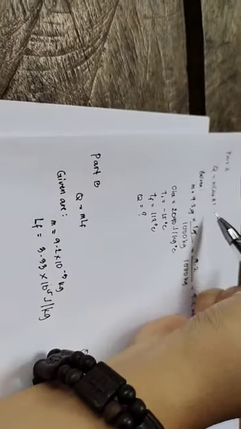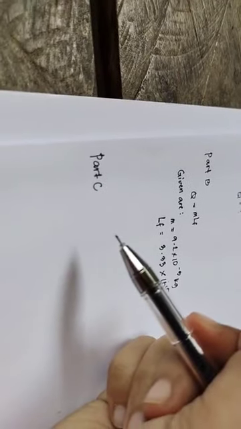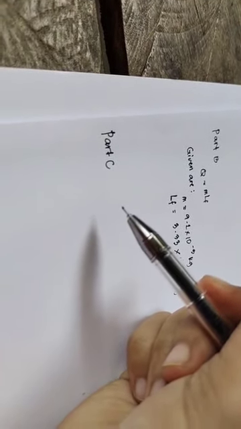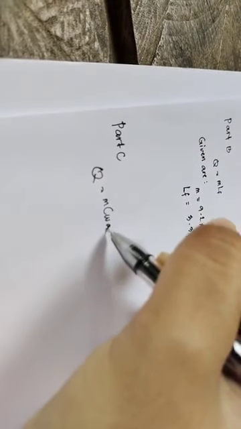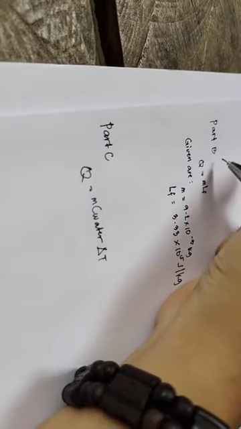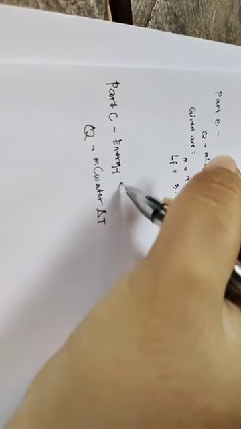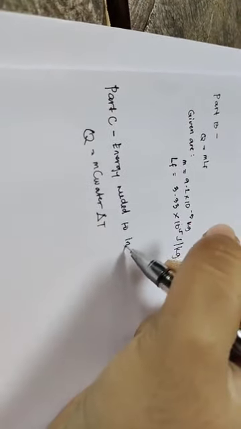It means we can use the same equation from step 1 or part A. In part C, we will calculate the energy needed to increase the temperature through the use of this equation: Q equals mc_water change of temperature.